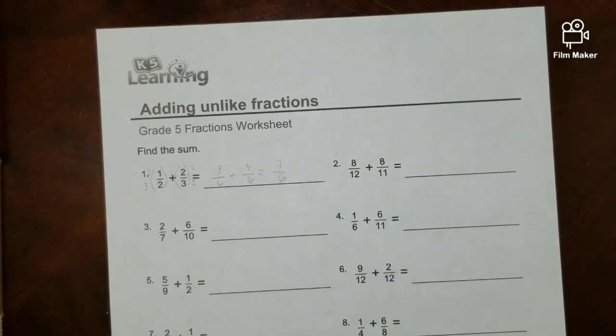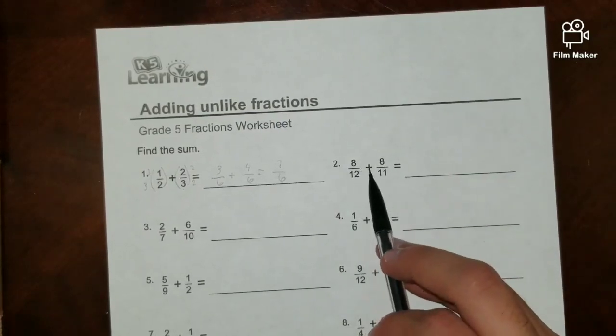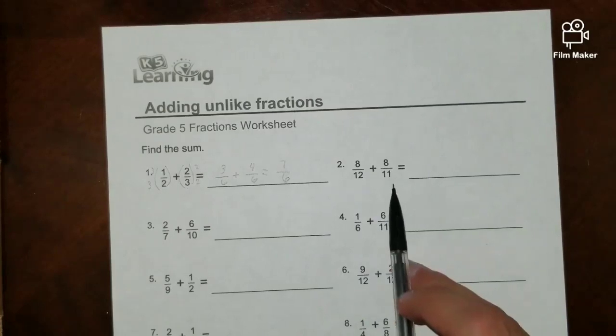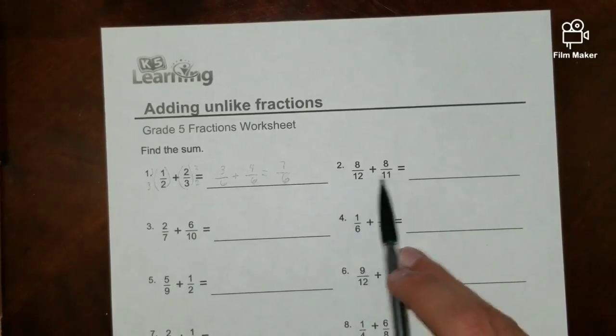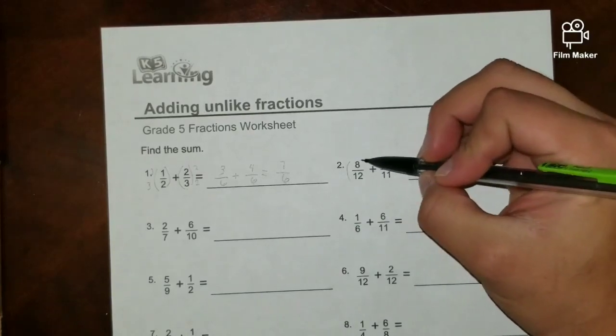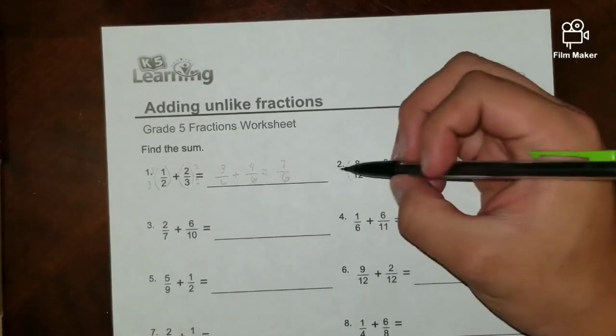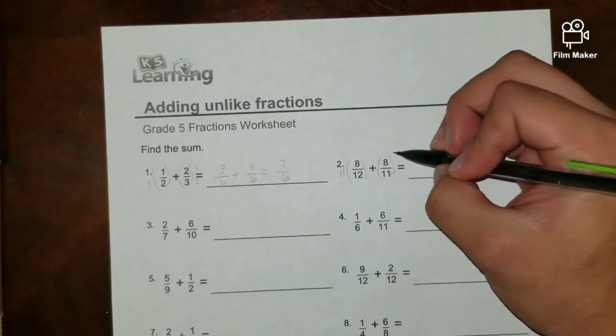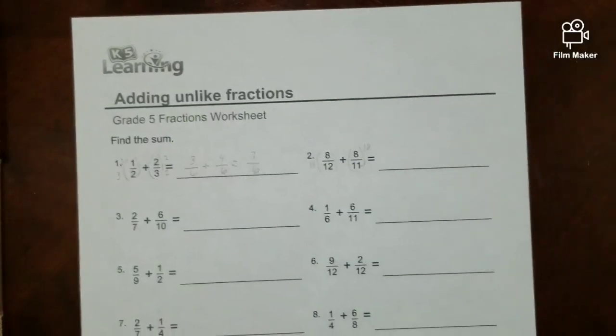Alright, for the next one, we have 8 over 12 plus 8 over 11. Again, we don't have the same denominator, so we have to make the denominators the same. So we're going to multiply 8 over 12 by 11, and 8 over 11 by 12.